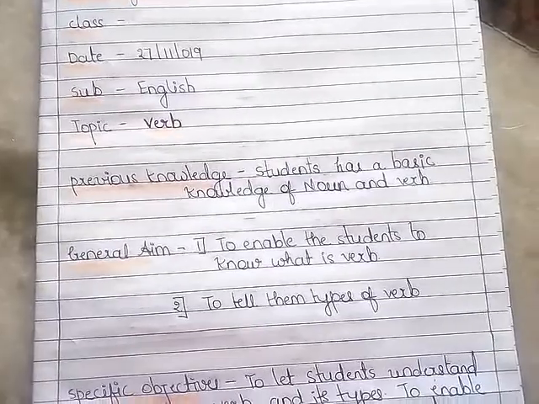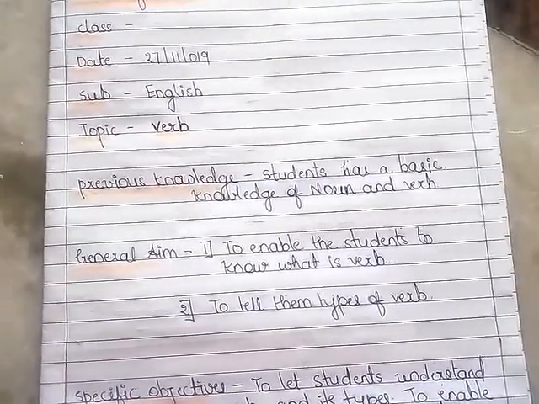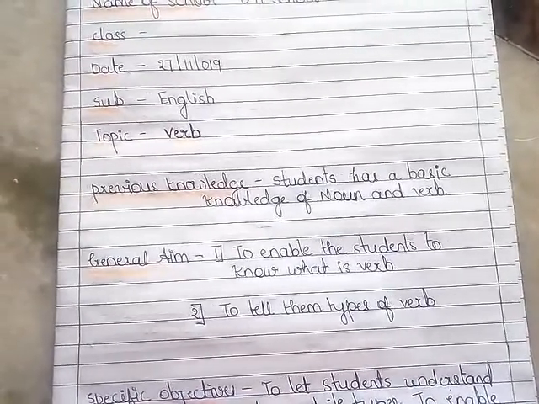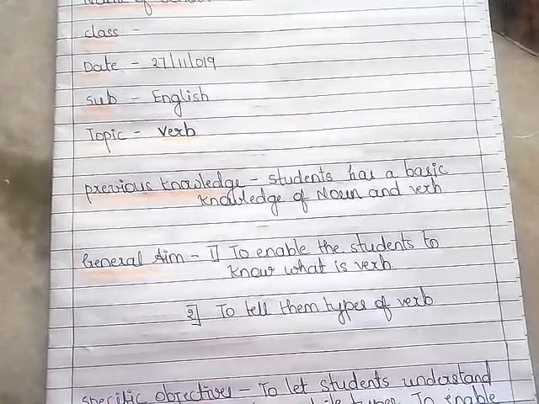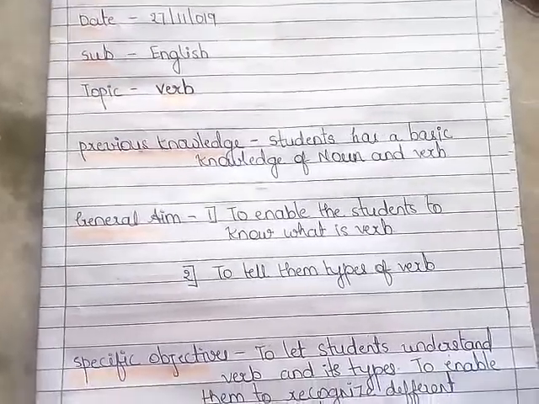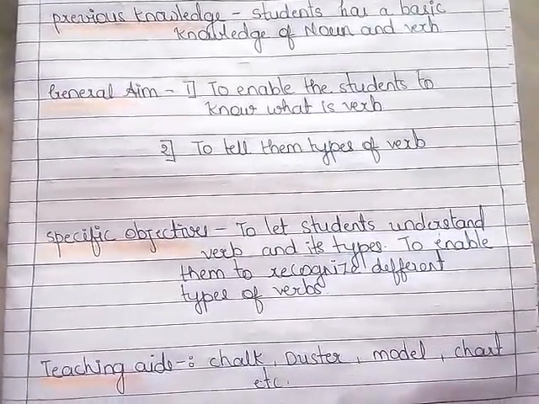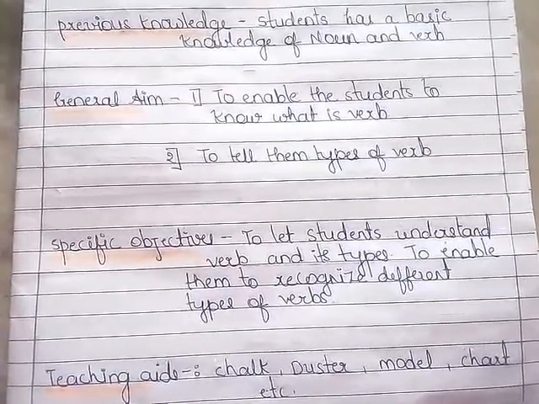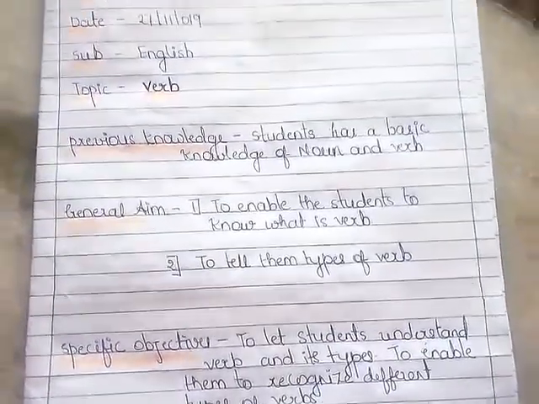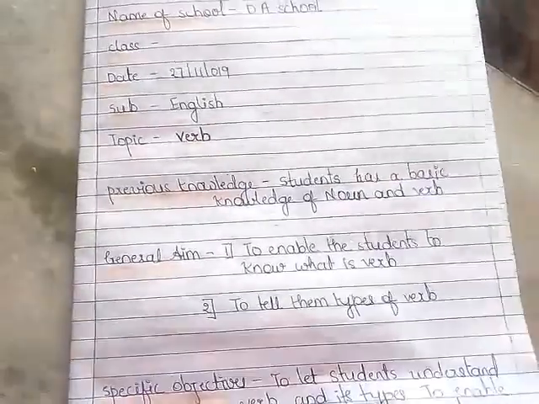So for previous knowledge we have to write: students have a basic knowledge of noun and verb, because obviously if they have knowledge of noun, then only we can teach them about verb. For general aim, to enable the students to know what is verb, and second is to tell them types of verbs. And for specific objectives, to let students understand verb and its types, to enable them to recognize different types of verbs. So like this we have to write.